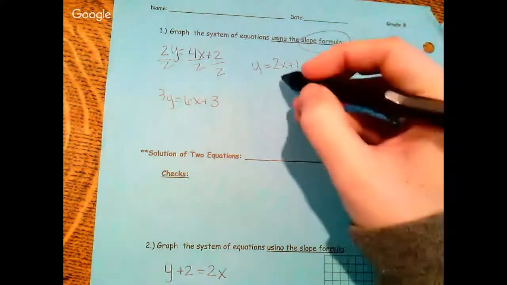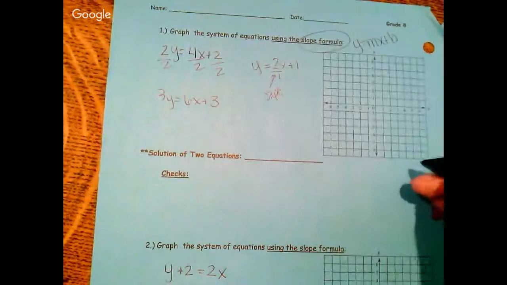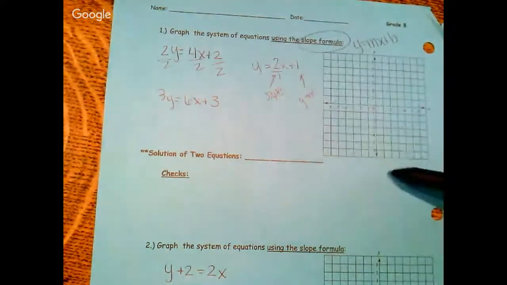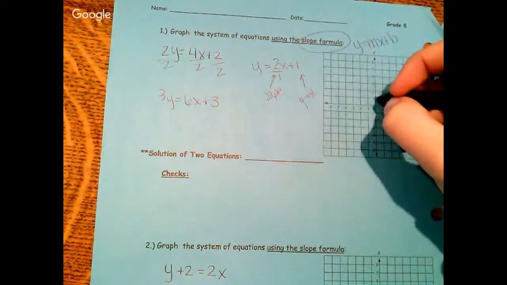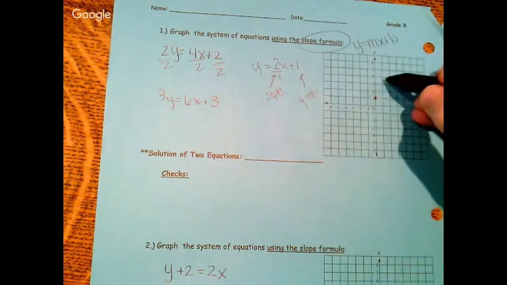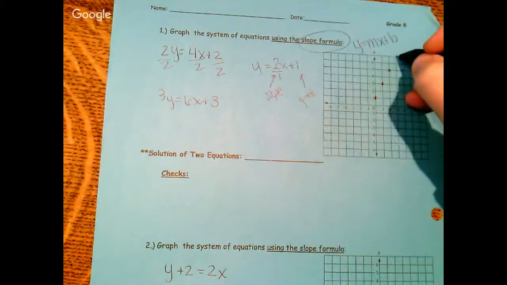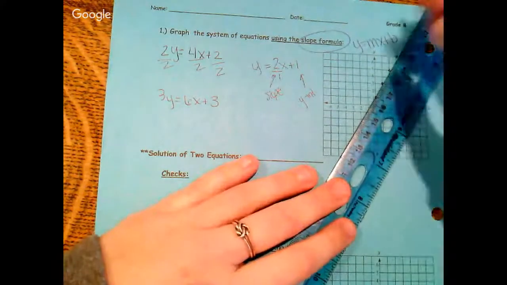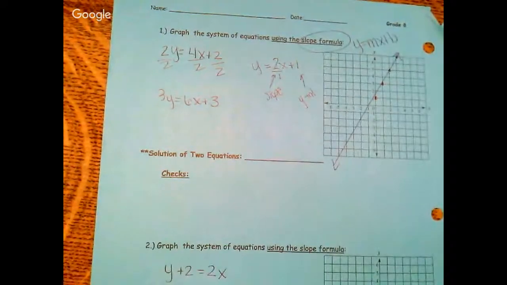Okay, so let's graph that one. Here, this means that our slope is 2. So that means we're going to go up 2 over 1, remember? And our y-intercept is our b, which is 1, which means we start at 1 on the y-axis. So we're going to start at 1, mark our point. And then from that point, we're going to go up 2 and to the right 1 because it's positive. So go up 2 to the right 1, up 2 to the right 1, up 2 to the right 1. And I'm going to take my ruler, draw a line through those points. All right, so that's the first one.